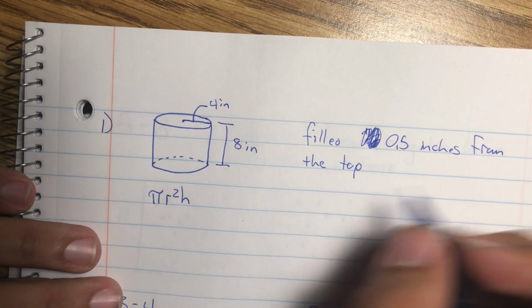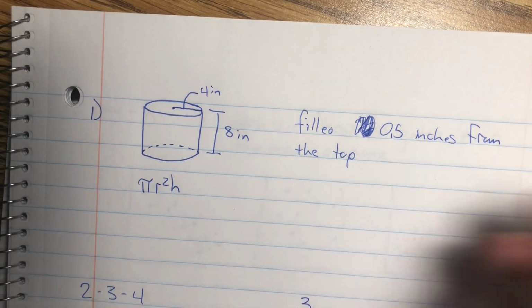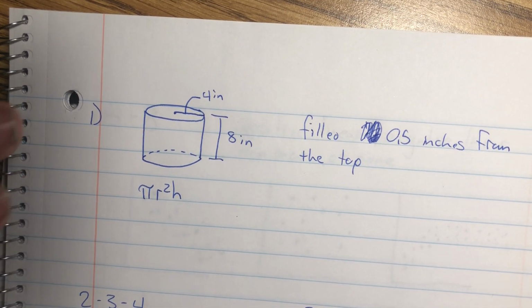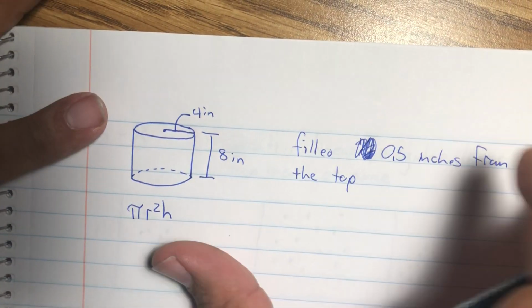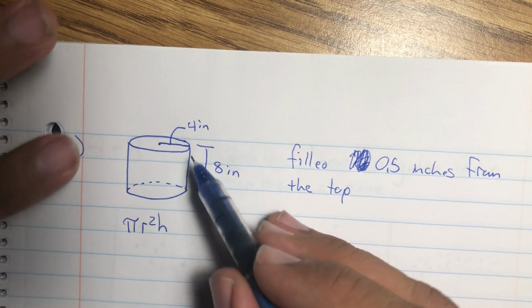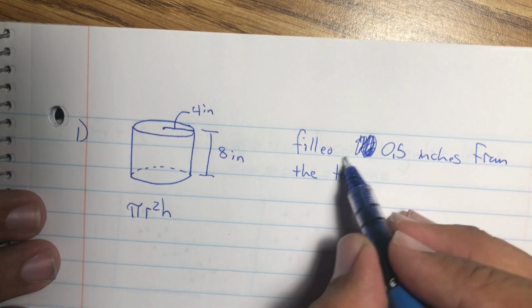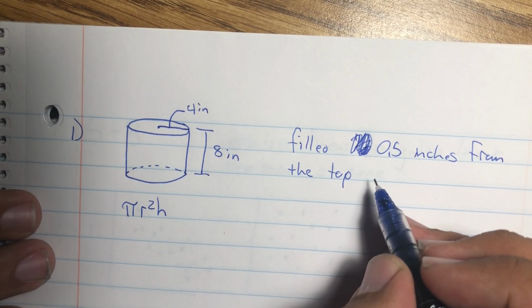All right, here's the review for the quiz coming up on scatter plots and volume of odd shapes. So the first shape is just a cylinder, but you have to read the sentence because they're changing the amount that they're putting in here. So in this one, they filled it up to 0.5 inches from the top.